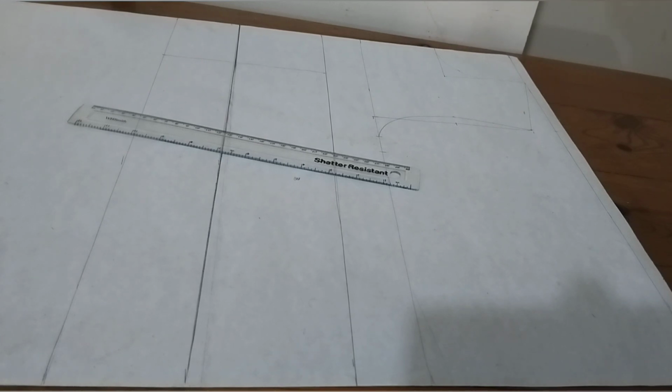And to get the dart width, if you really want the dress to be fitted, you can use this formula: bust minus waist, then divide by 2. Whatever you get is what you are going to divide round both the front and the back. But in this case, I'm just going to use half an inch.